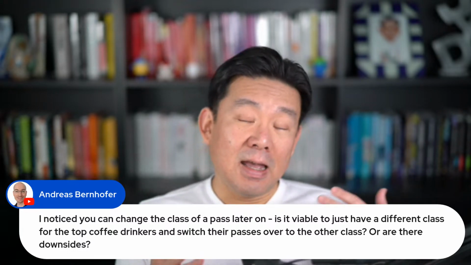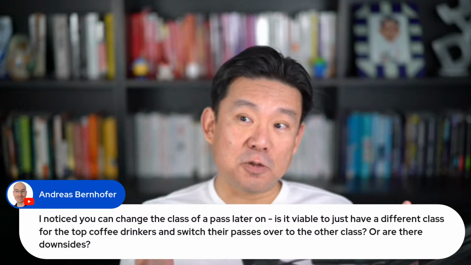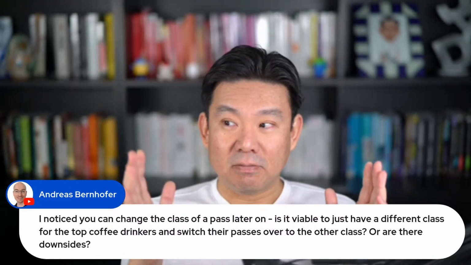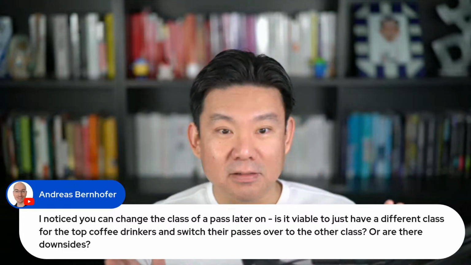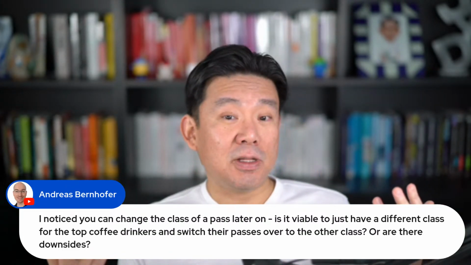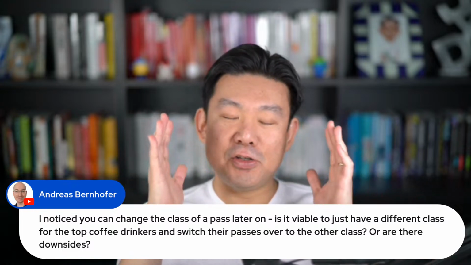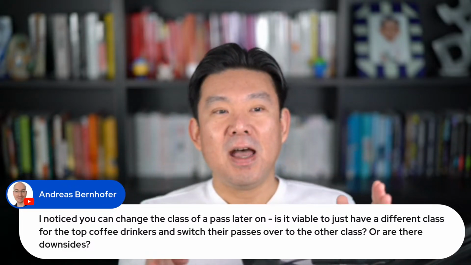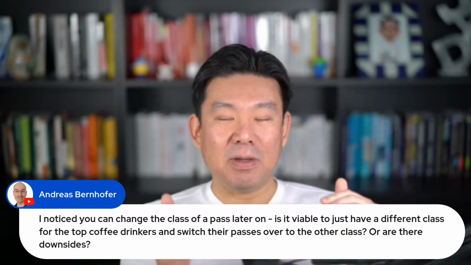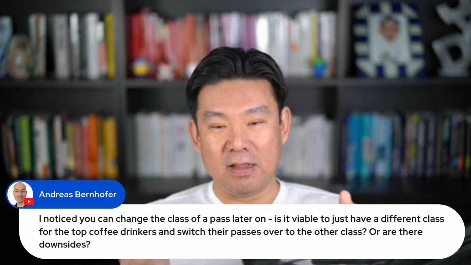And when I saw that it was possible to change the class of a pass, I thought, oh, it's a bug. Shouldn't be able to do so. But after checking with the engineering team, actually, it's a feature. And the use case that you just mentioned, this property change was allowed exactly because of what you're saying now.